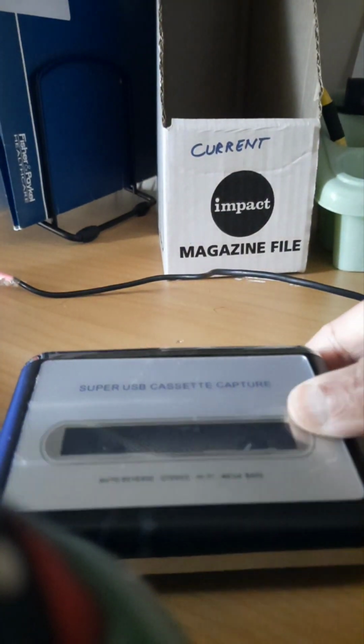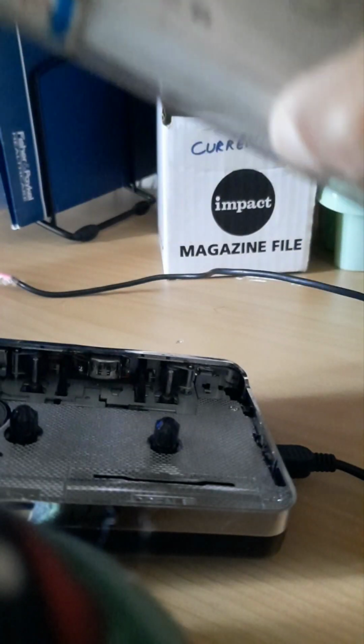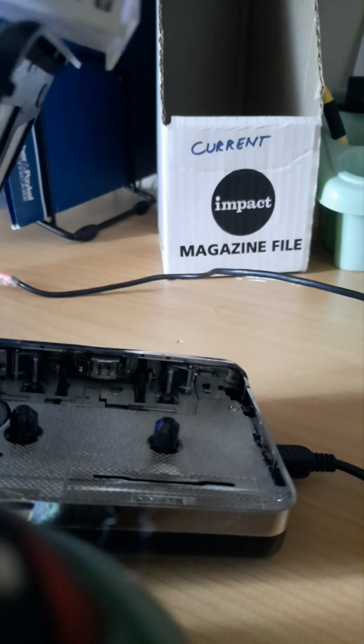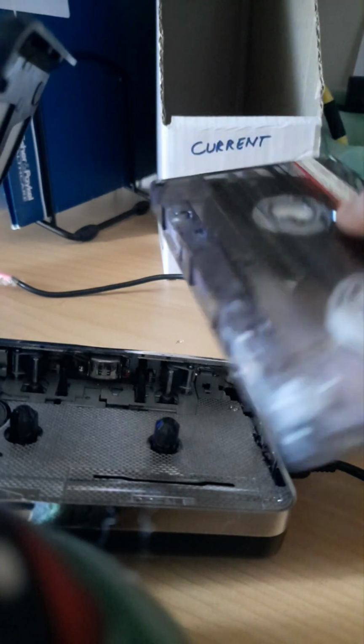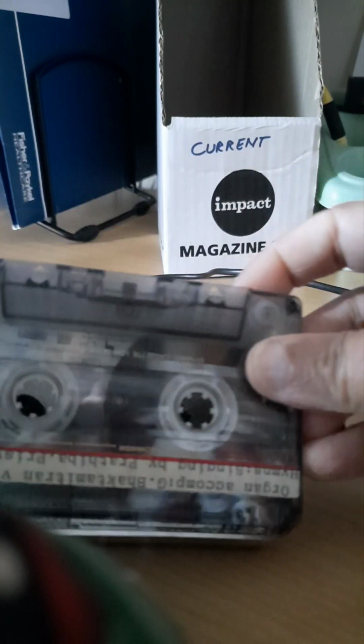So how you do it is you first pull this thing down and it opens. You can put a cassette inside. So I'll use this cassette.